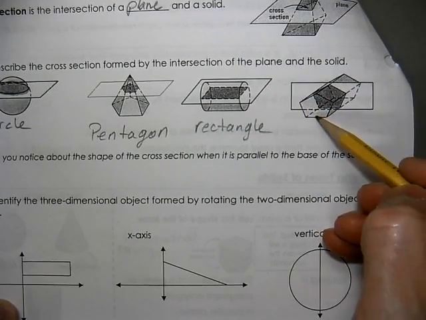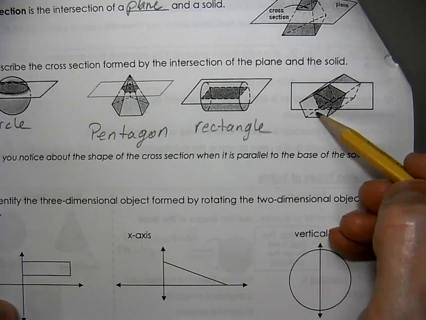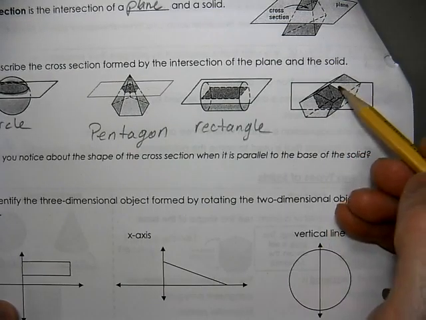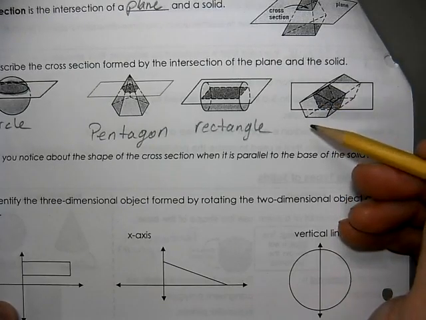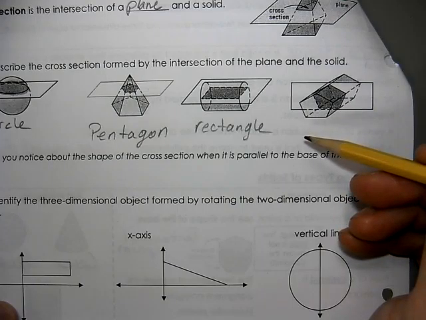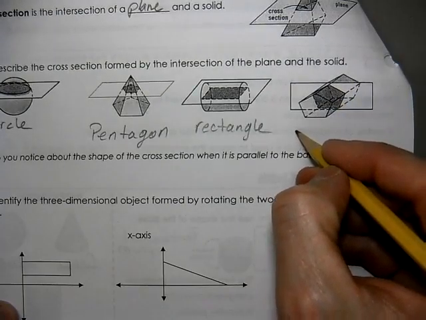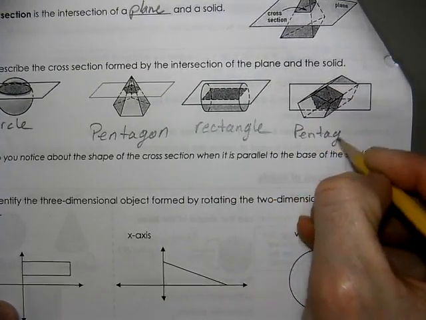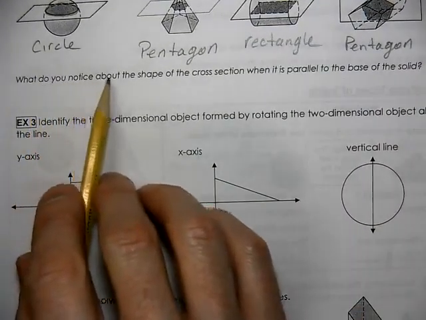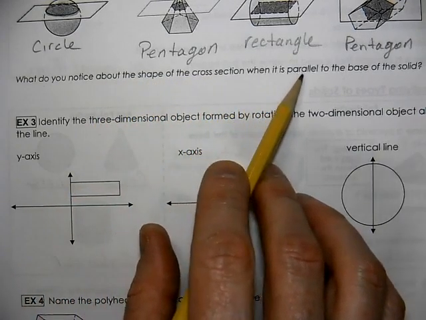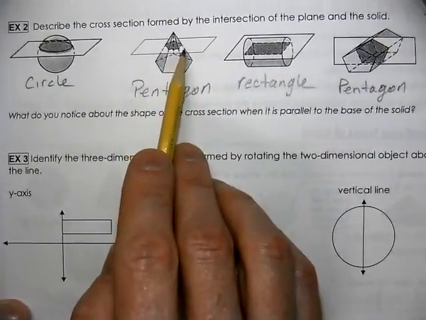Here we have our pentagon. Has rectangles for sides, so it's a prism. Pentagonal prism. And we're going to do the cross section in between the two bases, so parallel to the two bases. So you're going to get the shape that the base is, which is a pentagon. So what do we notice about the shape of the cross section when it's parallel to the base of the solid? Here we were parallel to the base.